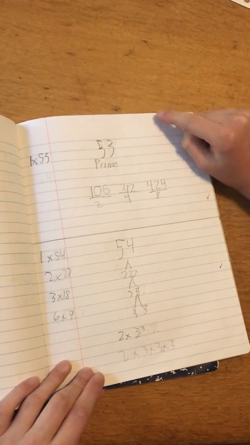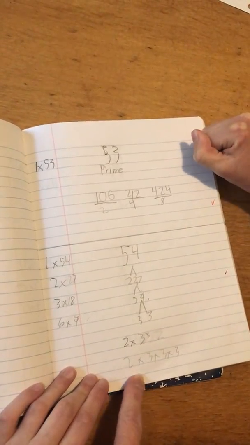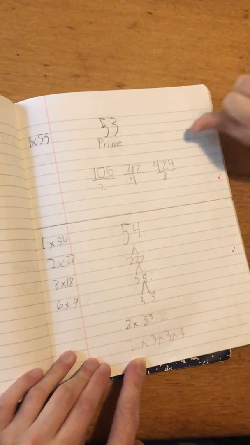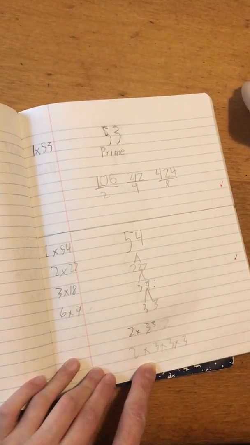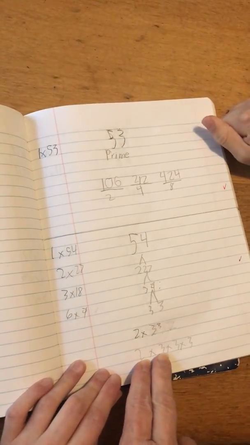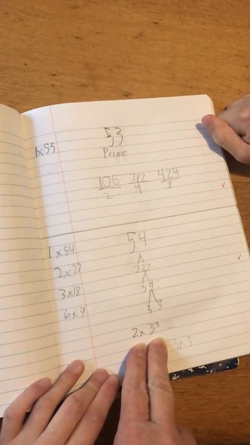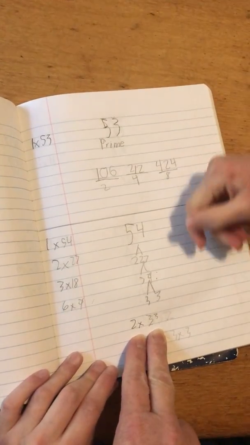Is it divisible by 4? No, because we don't have two 2's. Is it divisible by 5? Nope, because we don't have a 5. Is it divisible by 6? Yes, because we have a 2 and a 3. So I'm going to cover both of those up, and so that's 6 times 9.